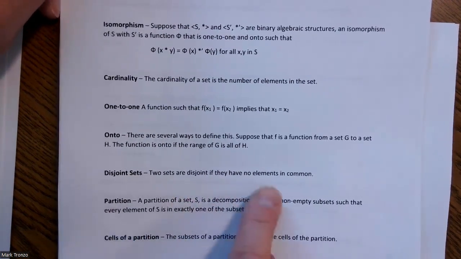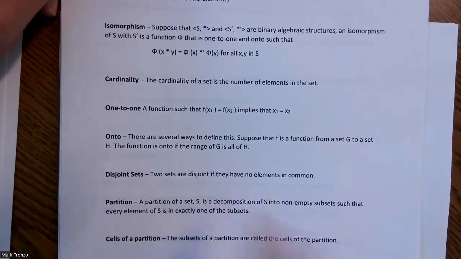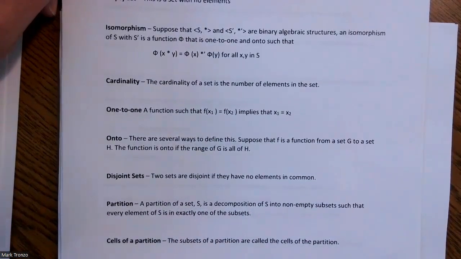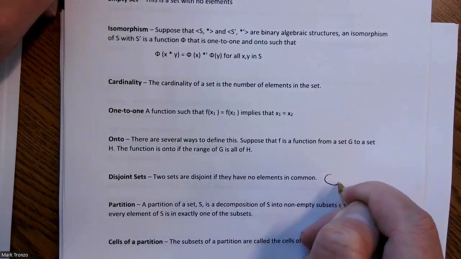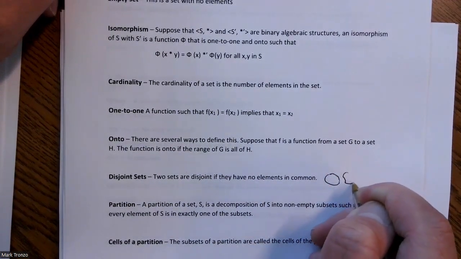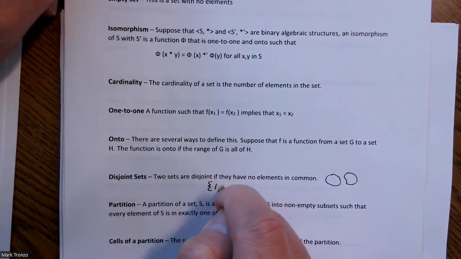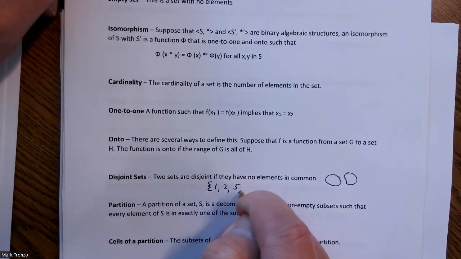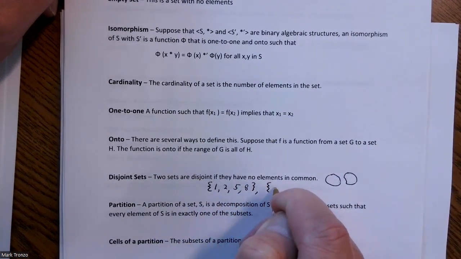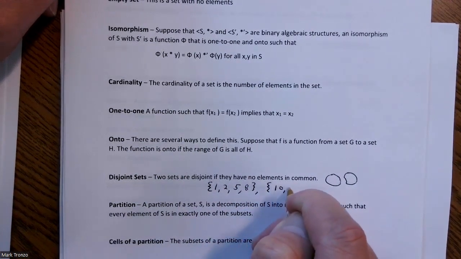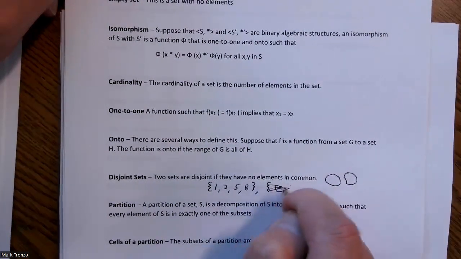Disjoint sets, we've talked a little bit about this indirectly. These are simply two sets that don't have any elements in common. Sometimes the sets can be thought of in picture form, where they're disconnected. Or you could have the actual elements, let's say 1, 2, 5, and 8, and 10. And it doesn't have to be starting at those higher ones.